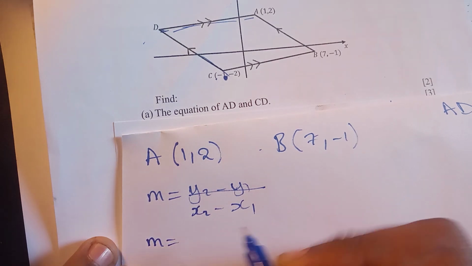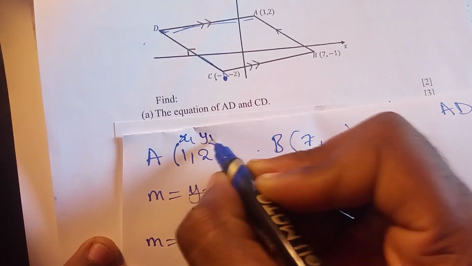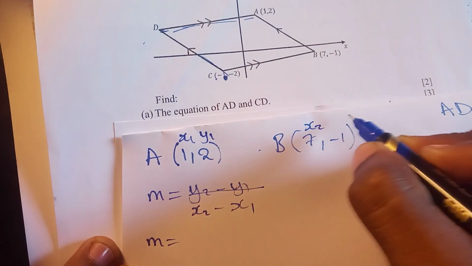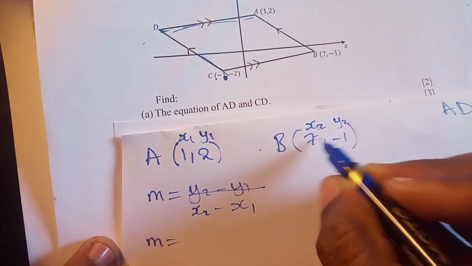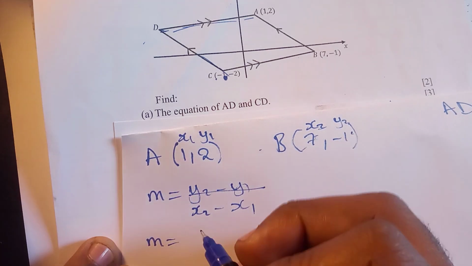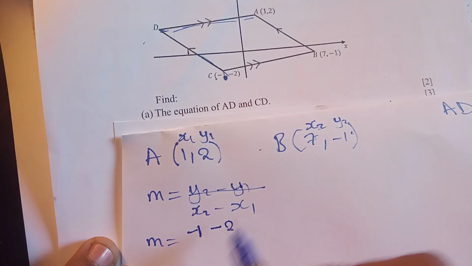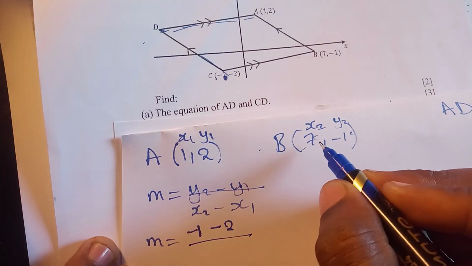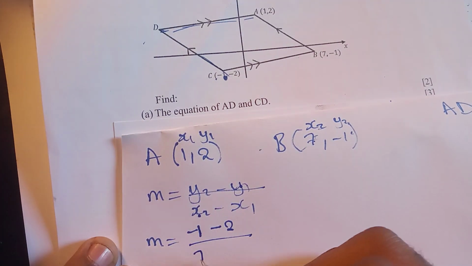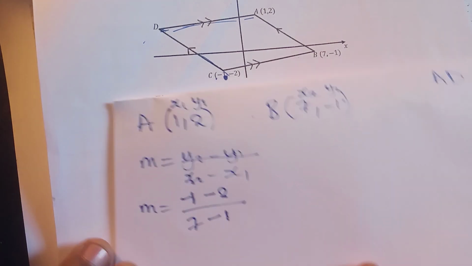Let me call these my x1, x2, and y. So our y2 will be -1 minus our y1, which is 2, and x2 is 7, then x1 is 1.